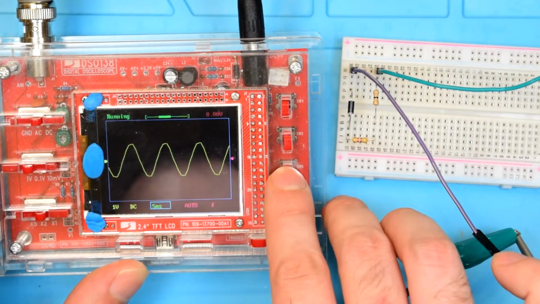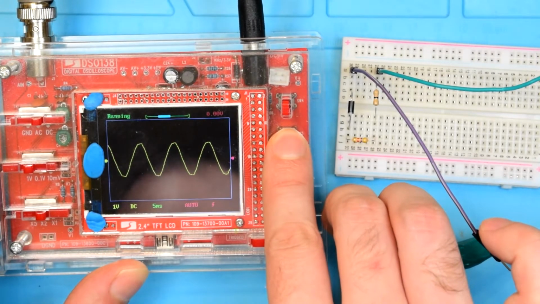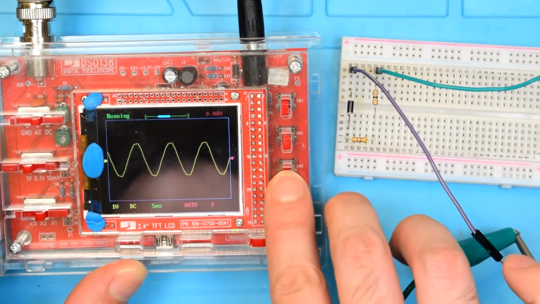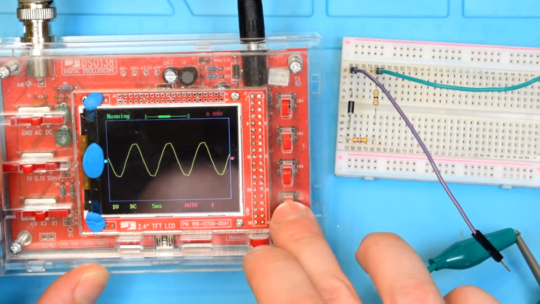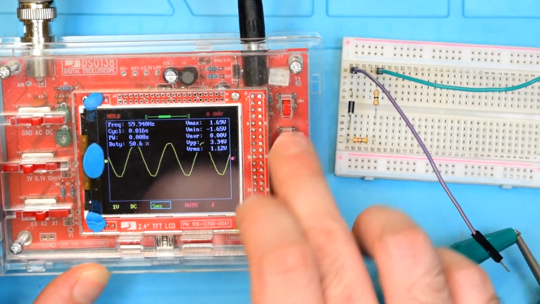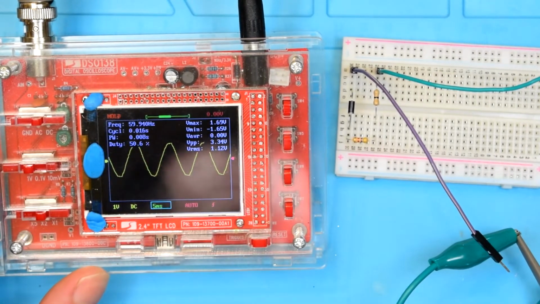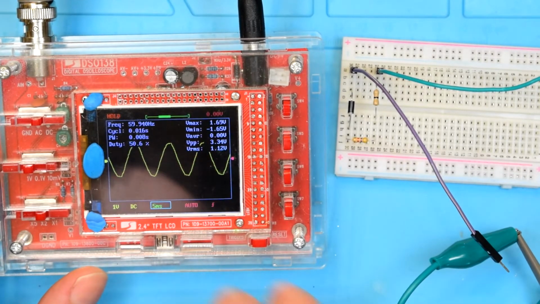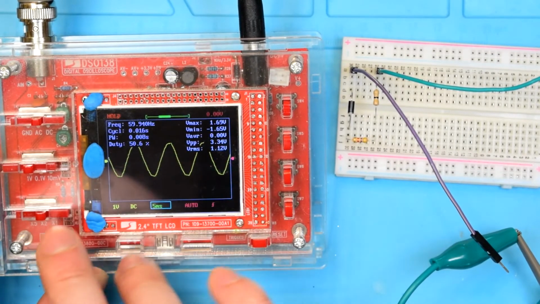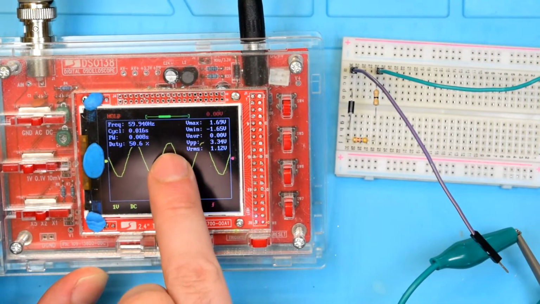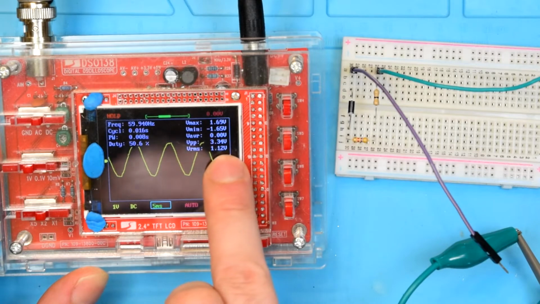Let's bring... yeah, we'll go with that. Oops, too far. There we go. So now, what I have in here, we can have a look at it here. It's running at 60 Hertz, and my probe is set to times 10, which means that it's actually dividing the input signal by 10. And so each division here is going to be multiplied by 10. Our volts, peak to peak, is 3.34 volts.